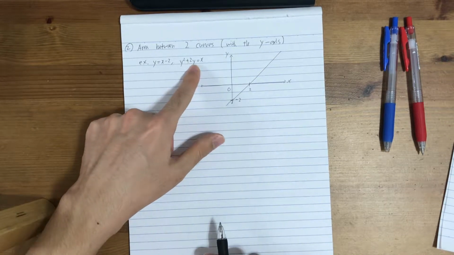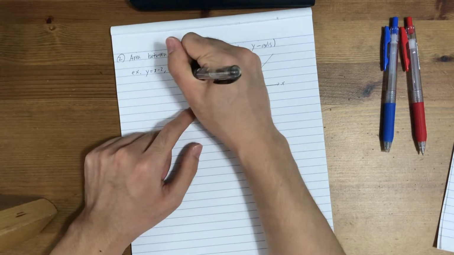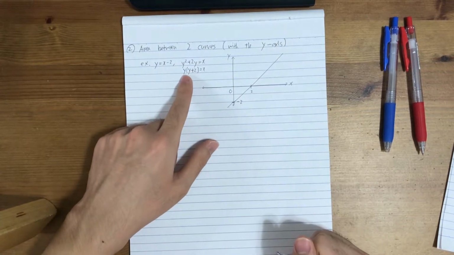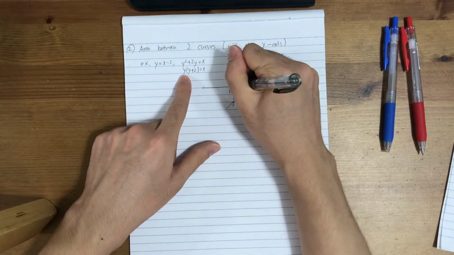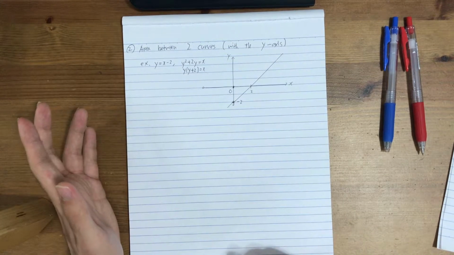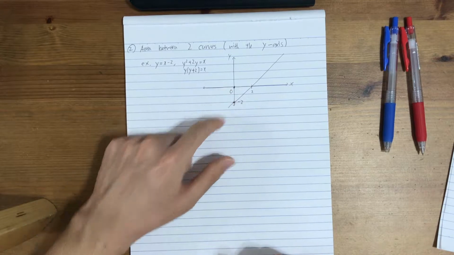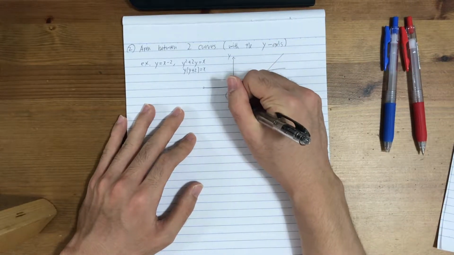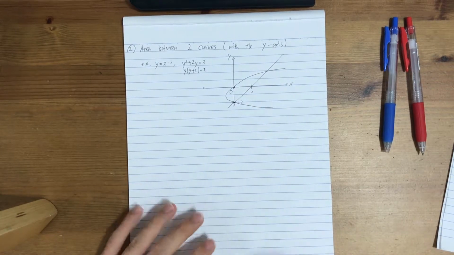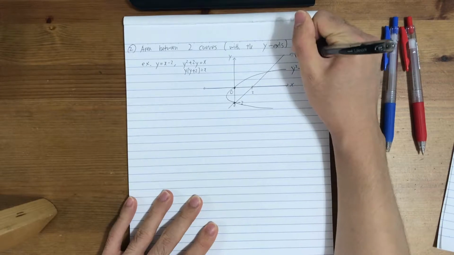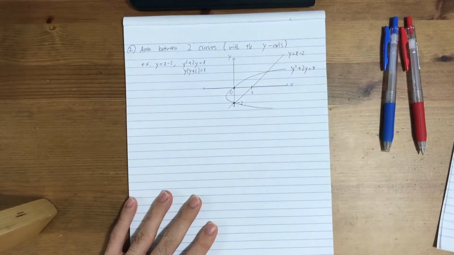And y squared plus 2y equals x. That means it's this. So the y-intercept is 0 and -2 here. Then what about the x-intercept? It's just 0 as well, the origin, right? So that means it looks like this. So that's how this curve looks, and this is a simple linear function.